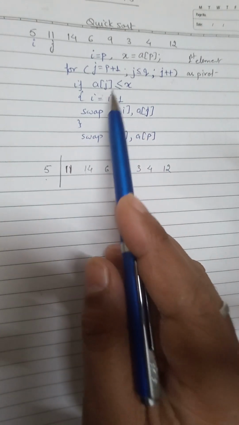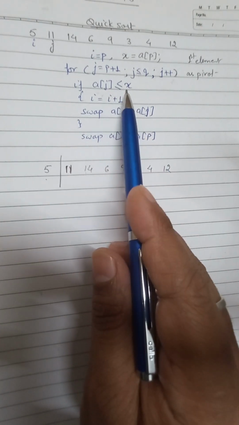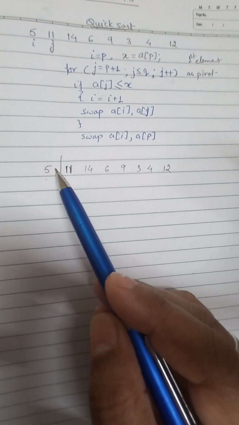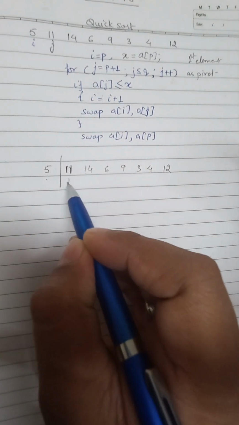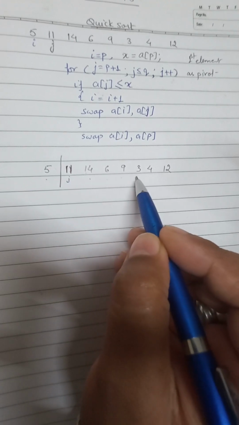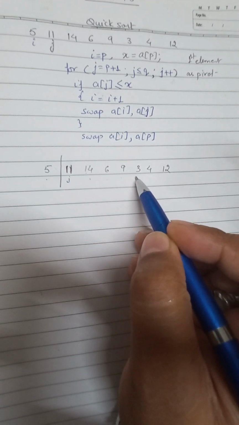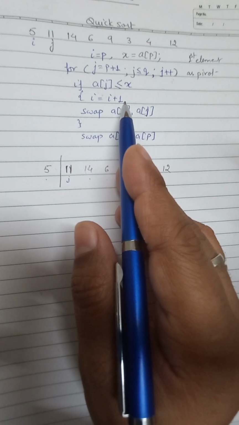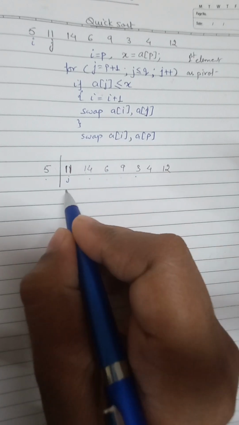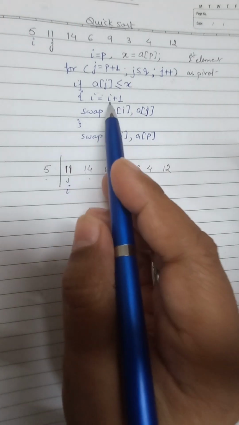So whenever it is saying that aj is less than x, because x is what? 5, right? And aj value is what? 3, because we are starting from here, this and this. We reached here. So what is the condition now? aj is less than x or equal to x. It is less than x. Then what we are doing? We are incrementing the i. So i will be here now. i is equal to i plus 1.